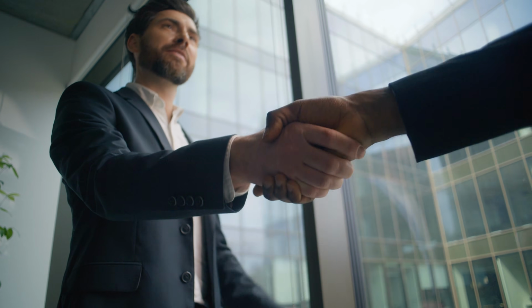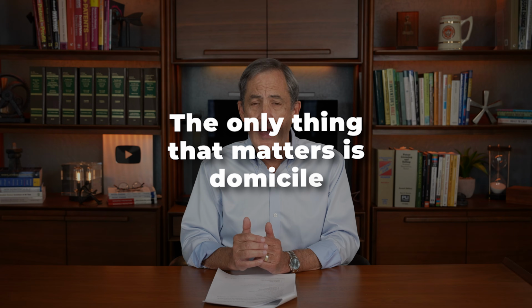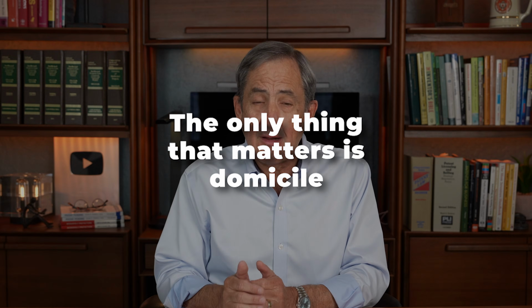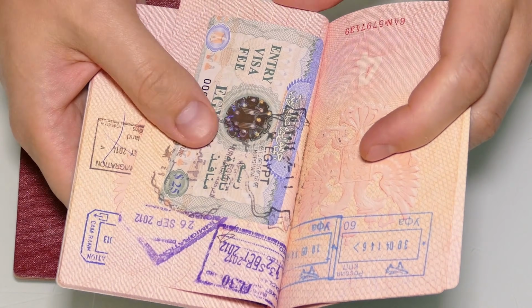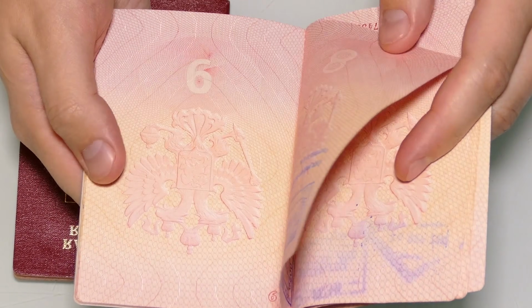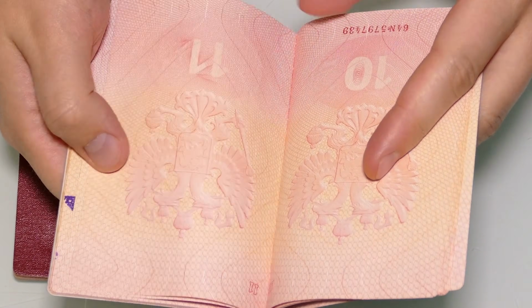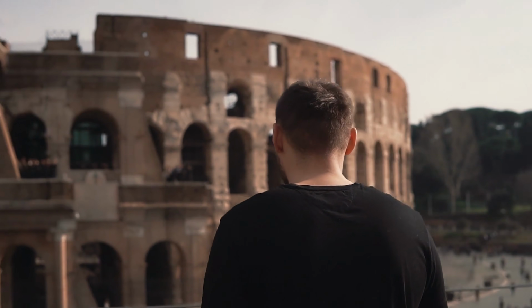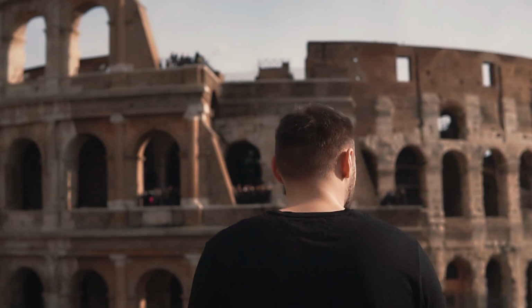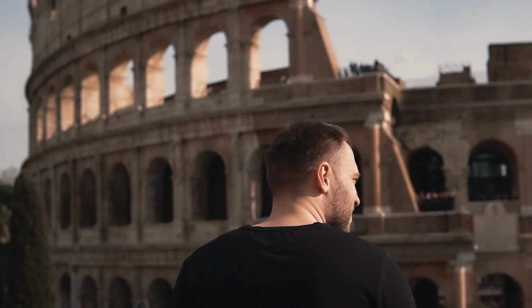So for purposes of this rule, there's a distinction between mailing address and domicile, and the only thing that matters is domicile. Now, likewise, for purposes of this rule, citizenship does not matter. It doesn't matter that he's a U.S. citizen. He's domiciled in Rome, and therefore he's required to engage and be represented by a U.S. patent attorney.